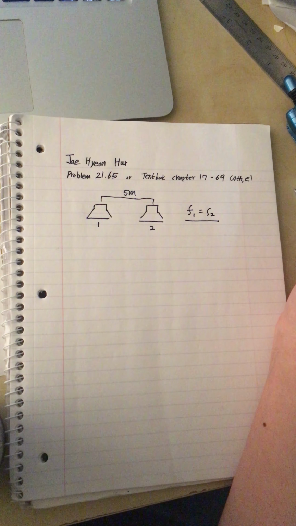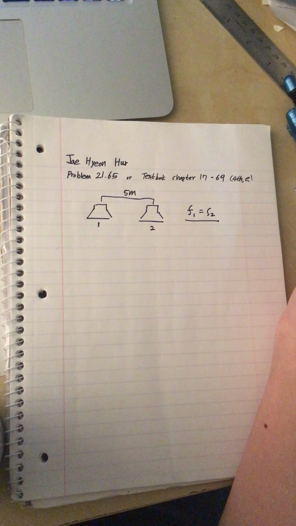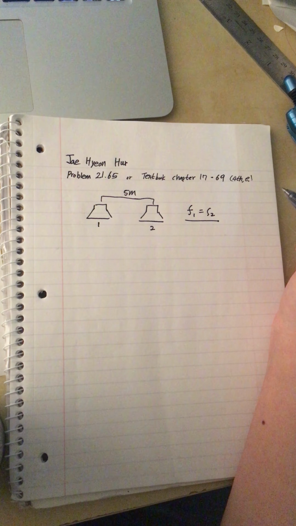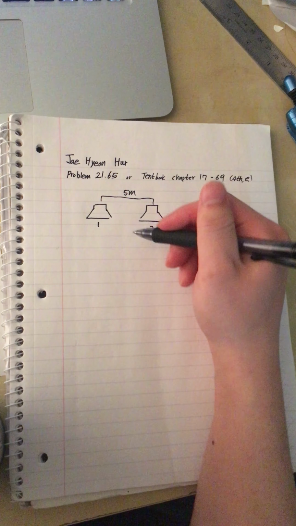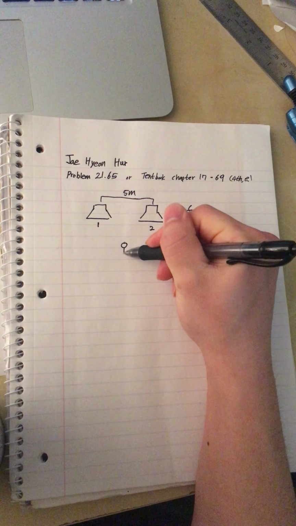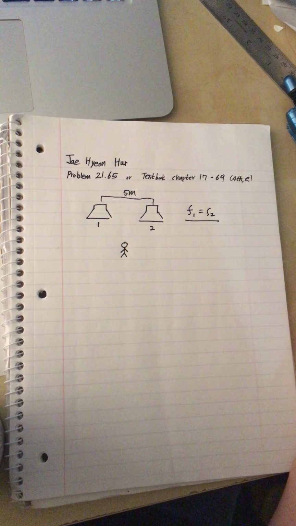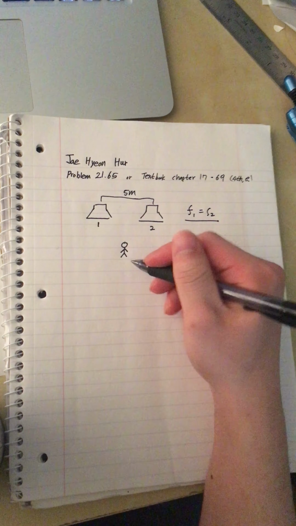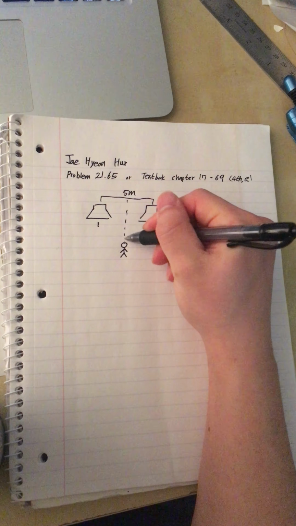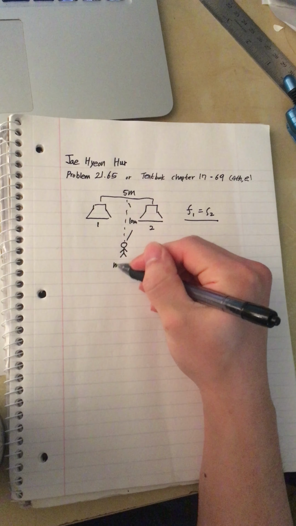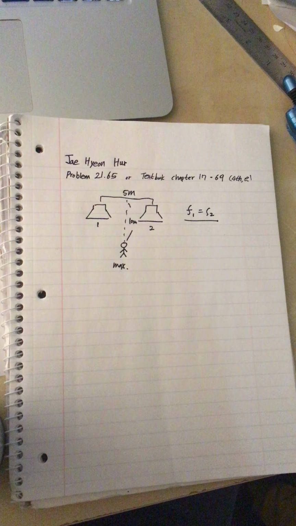If you stand 10 meters in front of the plane of the speakers, at the center between them, so you're standing exactly at the center, you hear a sound of maximum intensity. This is 10 meters, and here is maximum intensity.